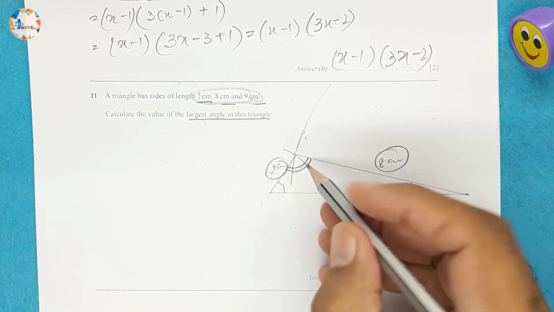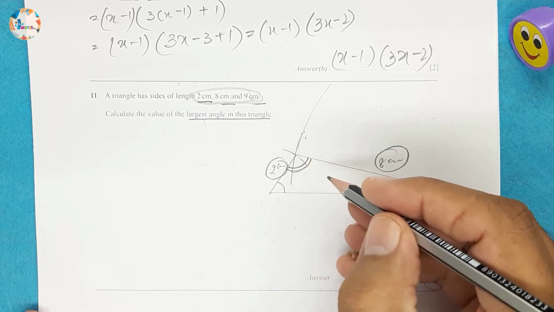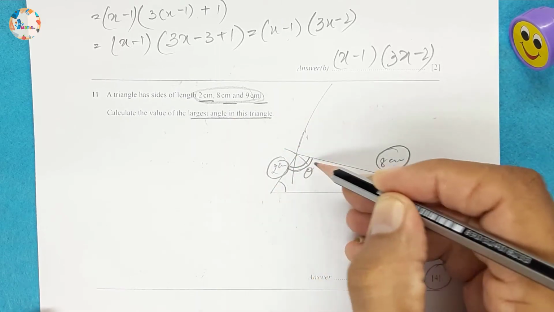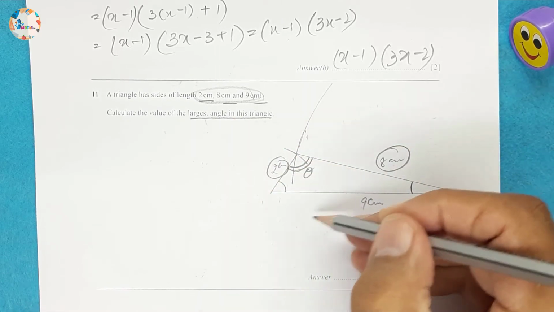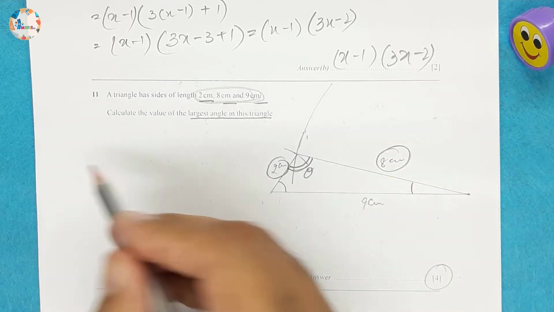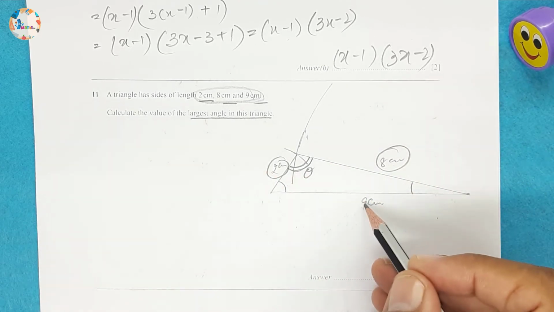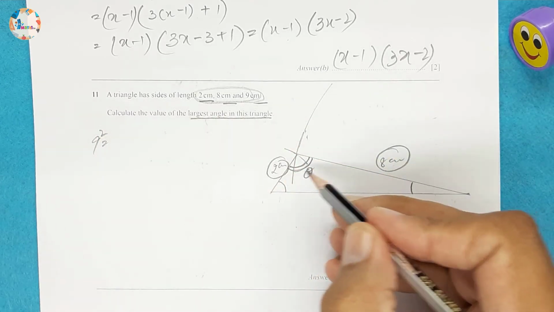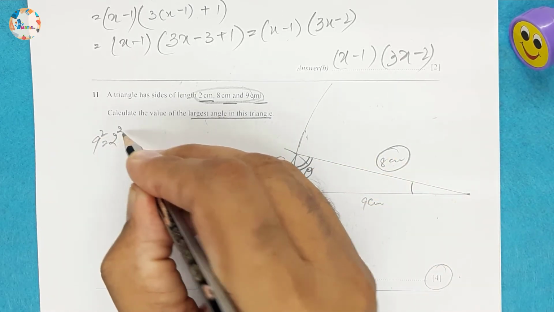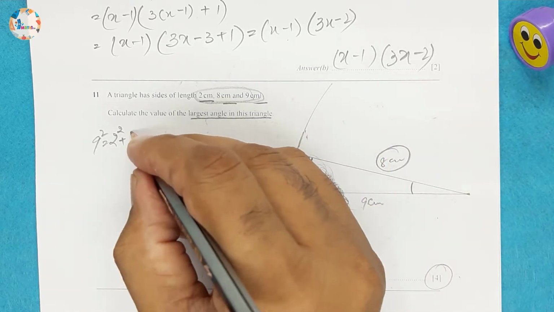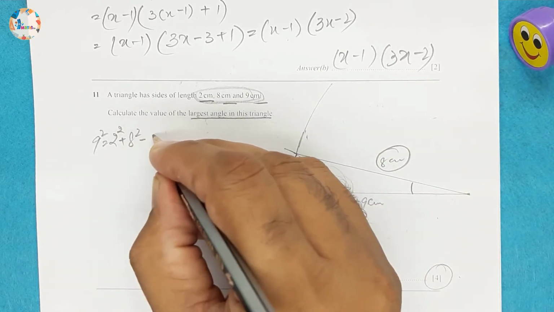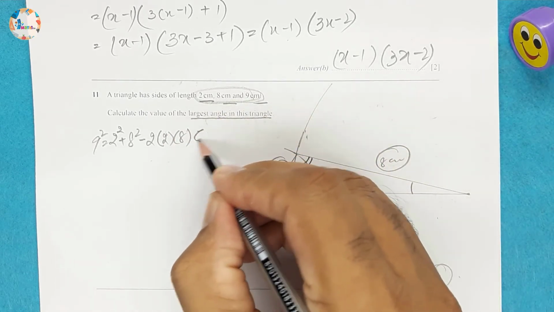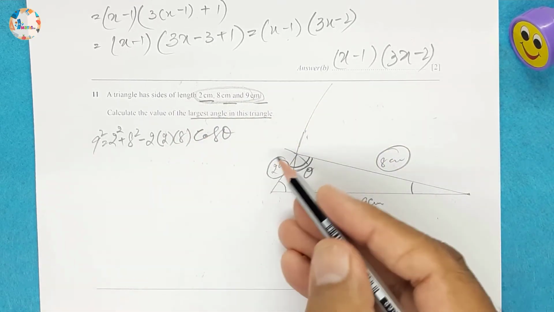So with the cosine rule, we need to calculate the value of the largest angle. So this is the theta which we will find. We have all three sides, so we can apply the cosine rule. So we can write this side squared: 9 squared is equal to one side squared, 2 squared, plus the other side which is 8 squared, minus 2 into one side into the other side, and cos of theta. This will be the cosine rule.